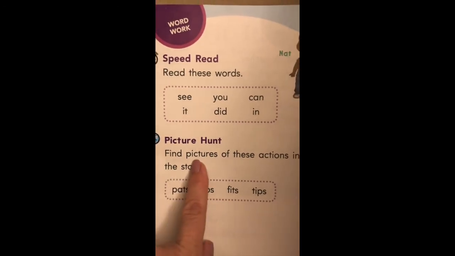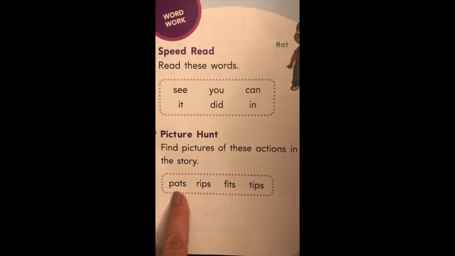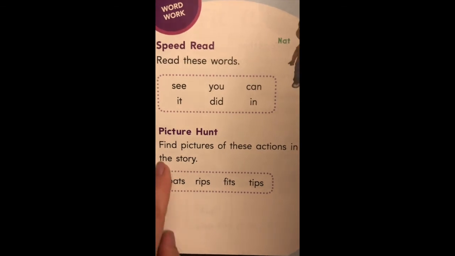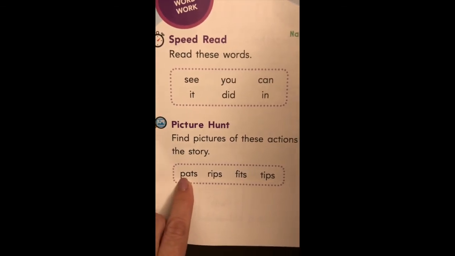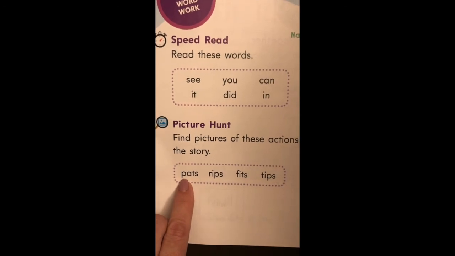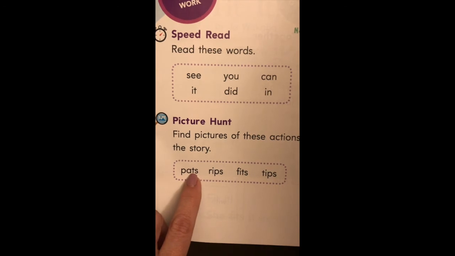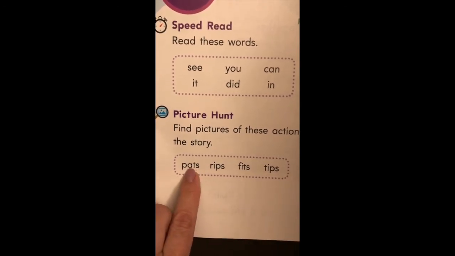Now we're going to find pictures of these actions in the story. Here we have some words that we will sound out. So let's see, these are action words. Maybe you know it without sounding it out, but I'm going to sound them out. P. At. Oh, I see it's at in there. At with an S at the end. Ats.